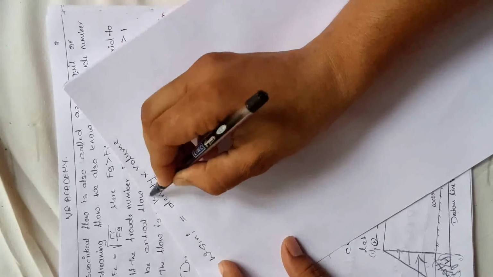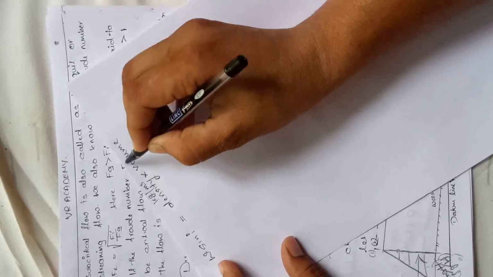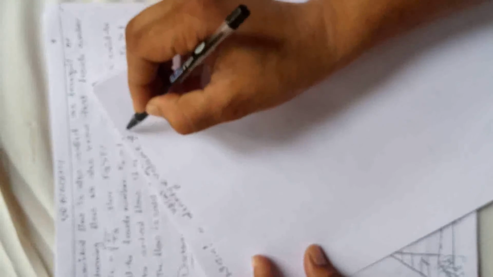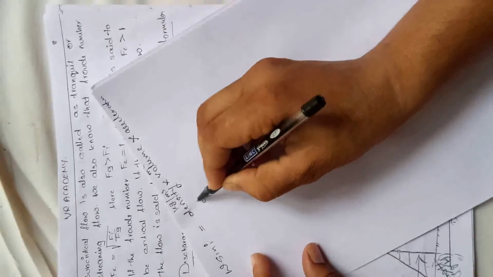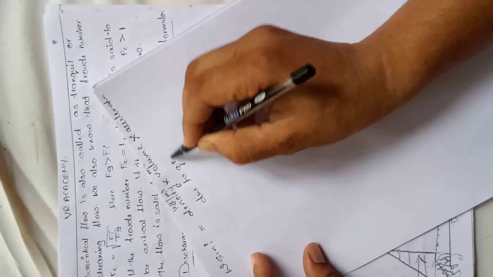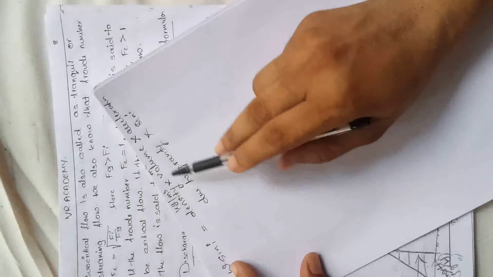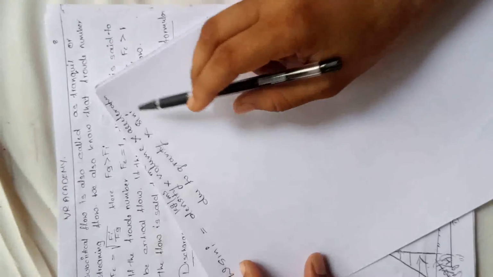Density is kg per meter cube, volume is meter cube, so you get kg. But we need Newton, so multiply by the acceleration due to gravity g, and you get Newton, into sin i. So W sin i is density into volume into acceleration due to gravity into sin i.